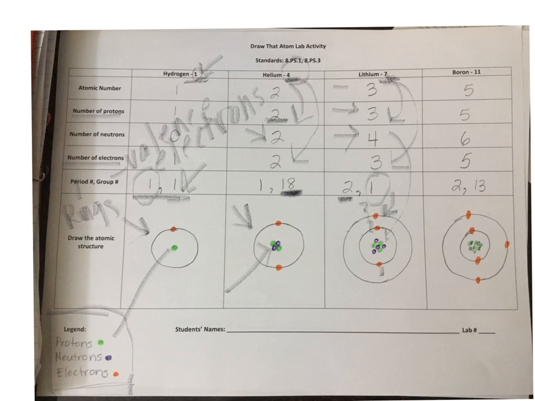So boron, mass of 11. Boron is the 5th element. So its atomic number is 5. Knowing that, I can fill in the protons and I can fill in the electrons. I take the mass minus 5 equals 6. So there's my neutrons. Mass minus protons equals neutrons.